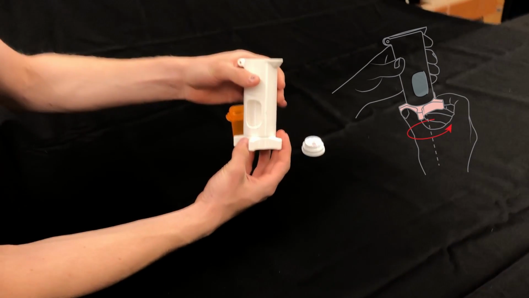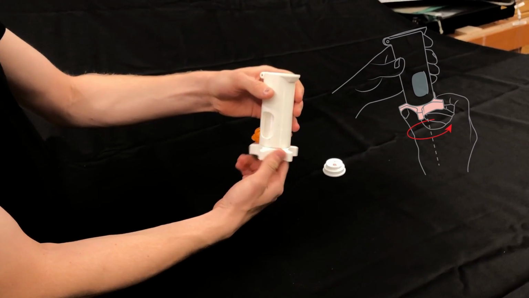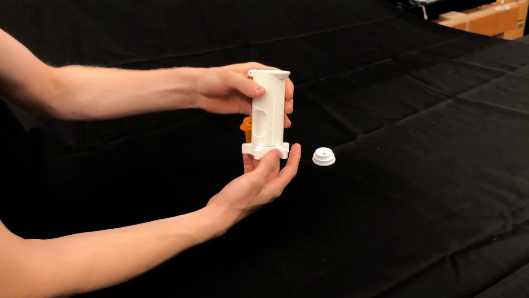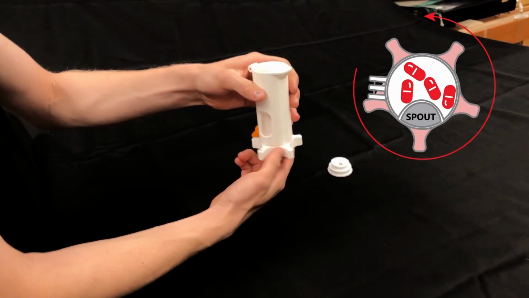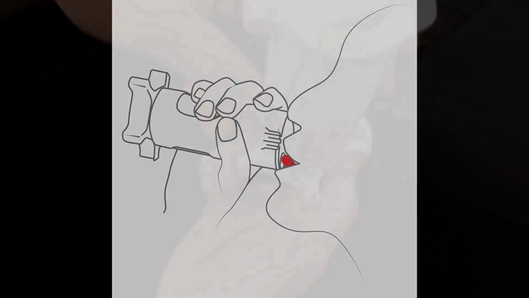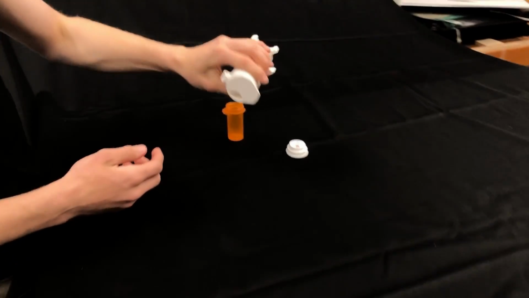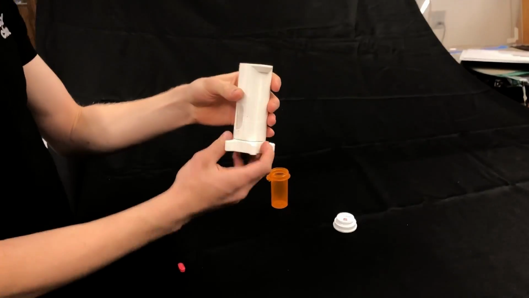To dispense a pill, the main body of the pill dispenser should be held in one hand with the other hand holding the twisting base. The base should be rotated 360 degrees or until the pocket in the twist base lines up with the spout. The pill dispenser can be brought to the user's mouth similar to a drinking glass. Once this is done, the pill should slide out of the pill dispenser and into the user's mouth.